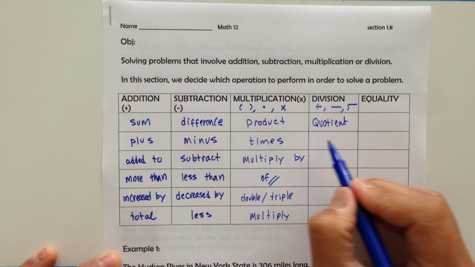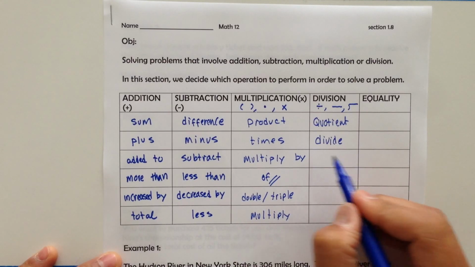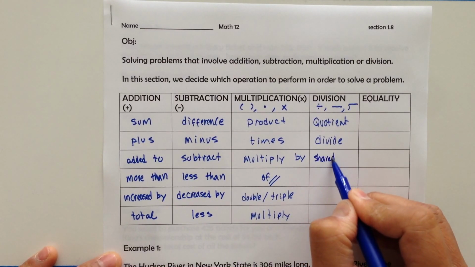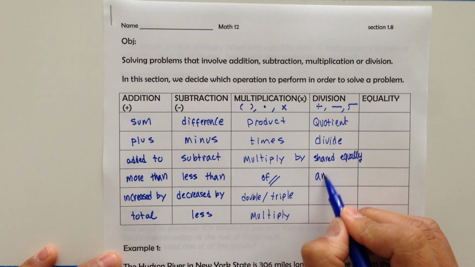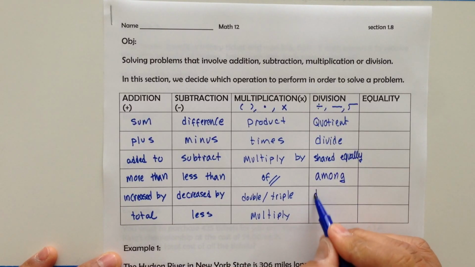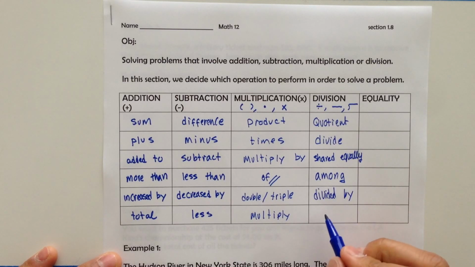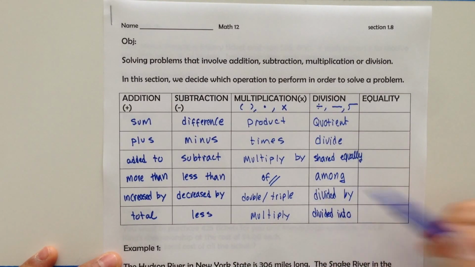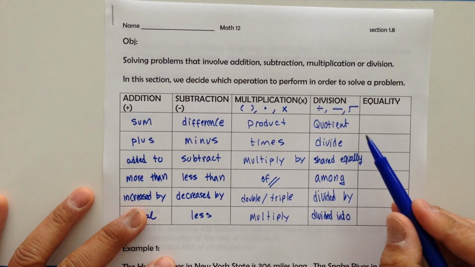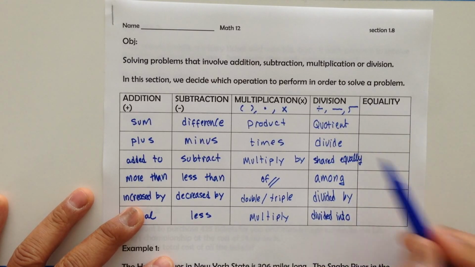The word divide refers to division. The word shared equally, right? Because that's what division is. The word among means to divide. The word divided by means to divide. And then last but not least is divided into. So in other words, if you see the word divide, then it just means to divide. But sometimes the problem can involve equally, it can involve by, into, or just perhaps divide itself.